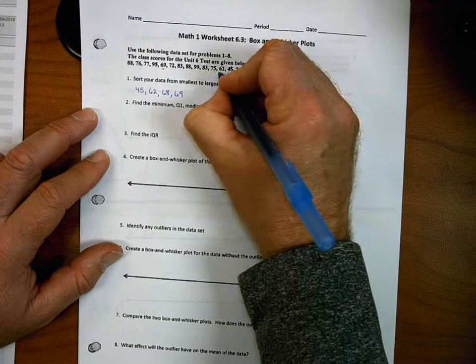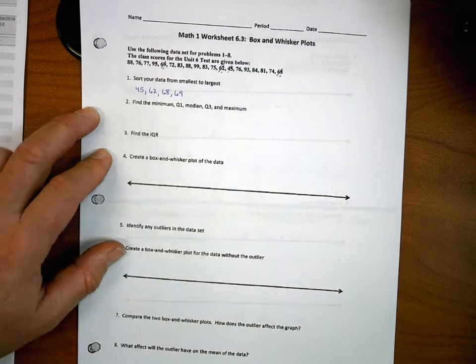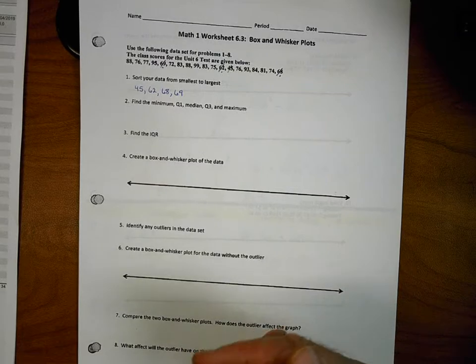Cross them off as I go. This is a good habit to get into. If you're sorting numbers, you want to cross them off. Start at the lowest one and do exactly what I'm doing.